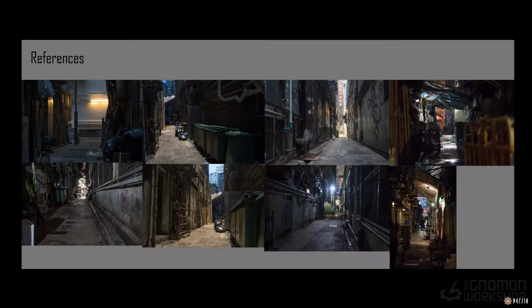For this demo, I decided to pick a dirty back alley. I wanted to stick within the realm of what is real and what has been built already. This is how I usually put my references together. I'm trying not to get too much of it, but enough for me to decide what kind of elements I want to include in my piece.